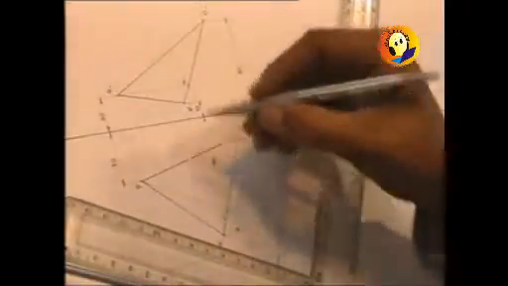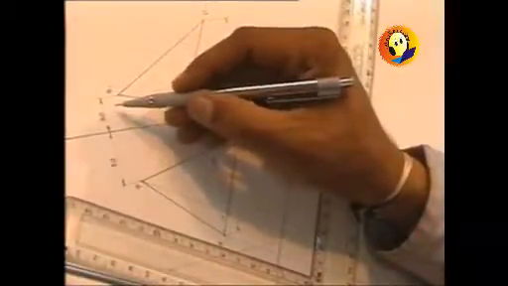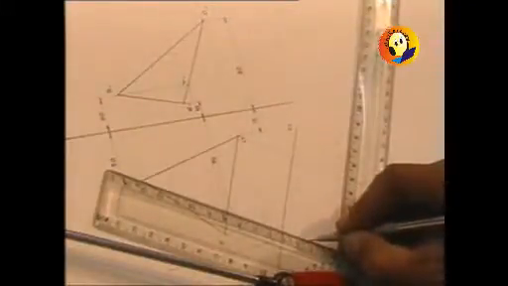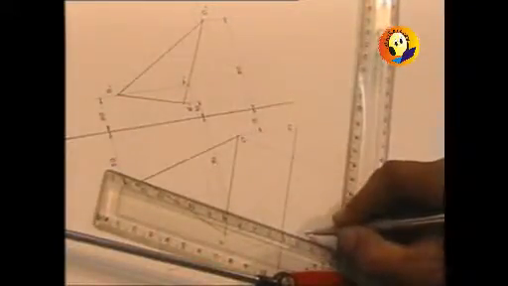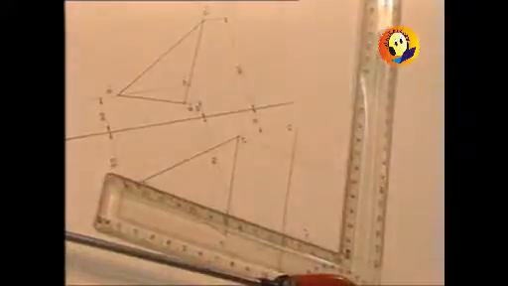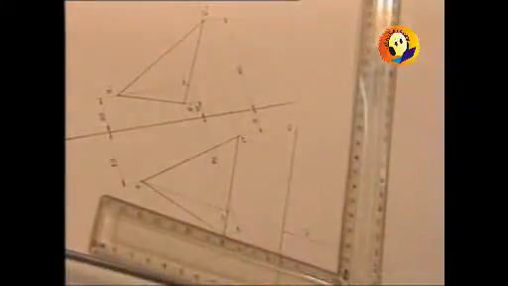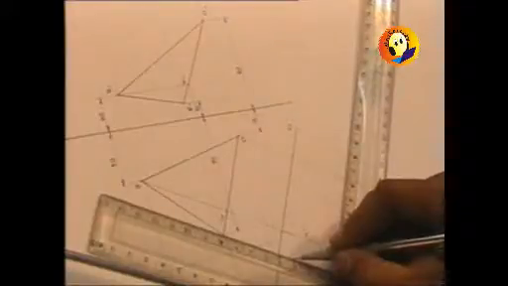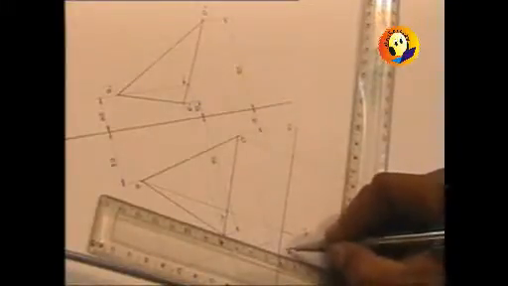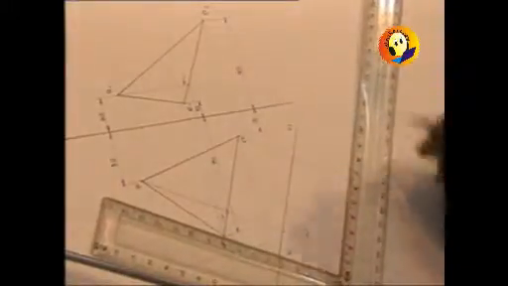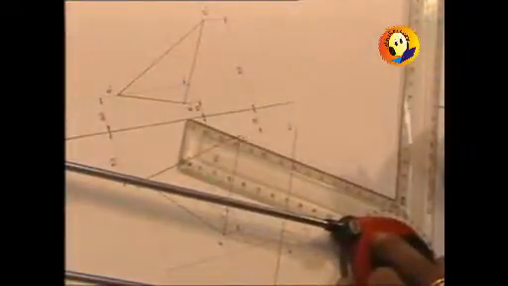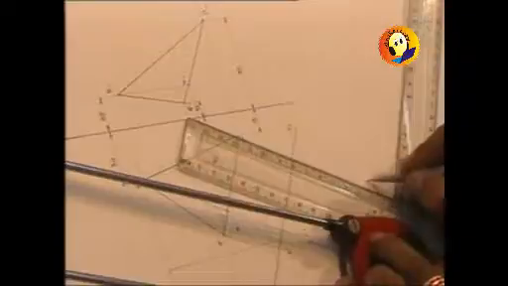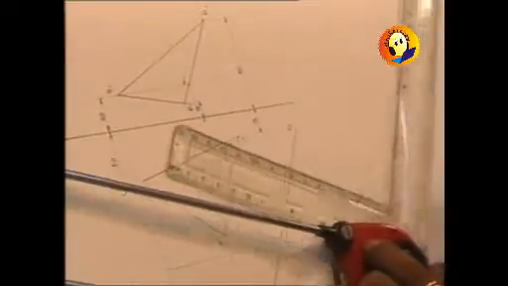Like point A was 20 millimeters above HP, so I will mark point A dash over here on the projector through A. Then point B was 10 millimeters above, so I will mark point B dash here, as well as point C, which was 60 millimeters above, so point C dash can be marked.